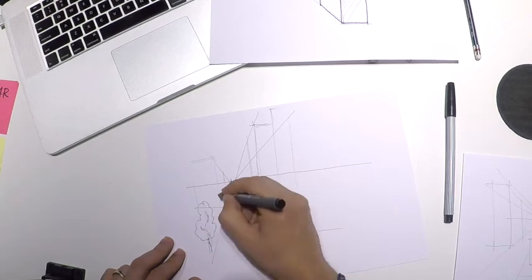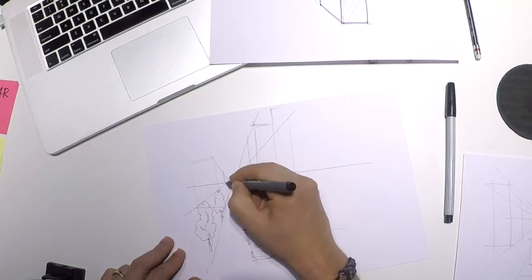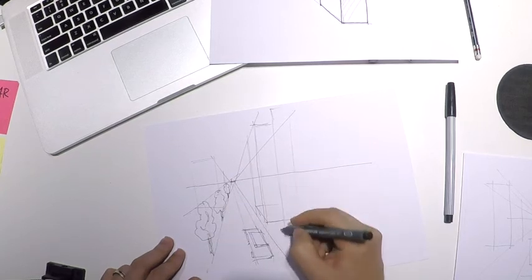Let's put some trees here, with the perspective lines going into the vanishing point there.